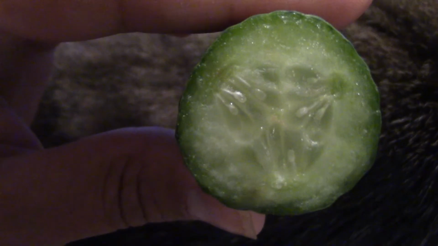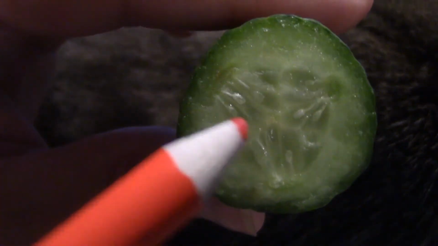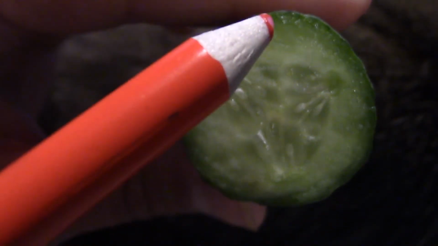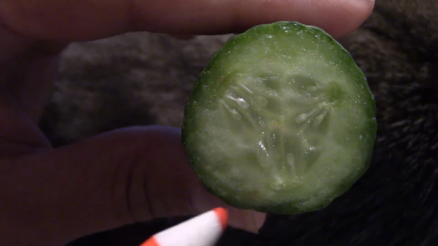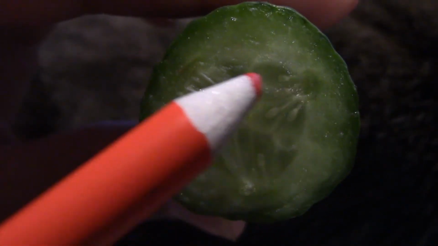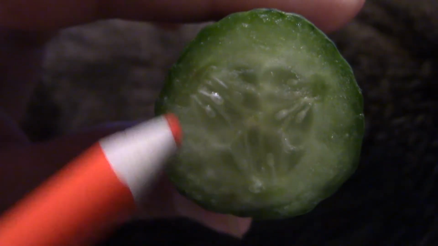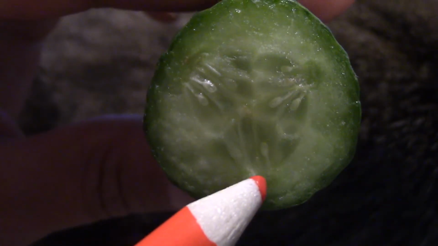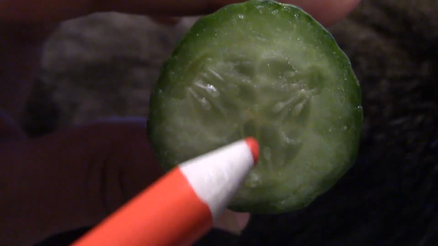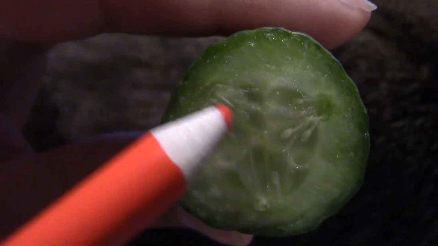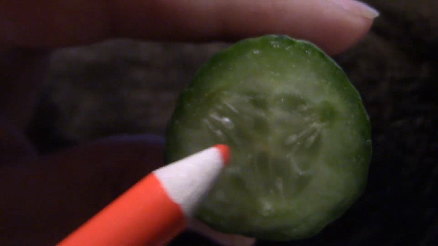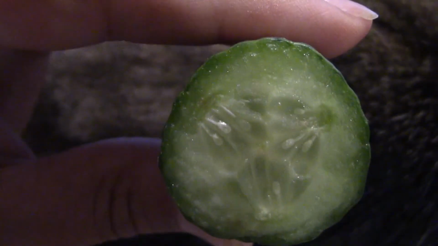This is a slice of cucumber that I took from earlier. So as you can see here, we're going to have that same 3 pattern. So 1, 2, and 3, but as you can see where the seed production is, 4, 5, and 6. And in some slices you can actually see these coming out from the center. And I'm not sure if in this piece you can actually see that.